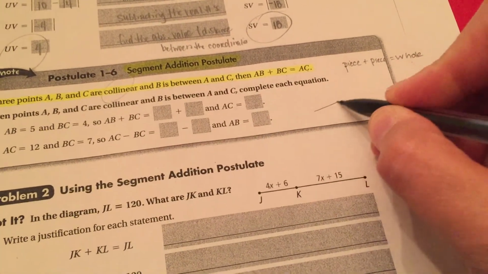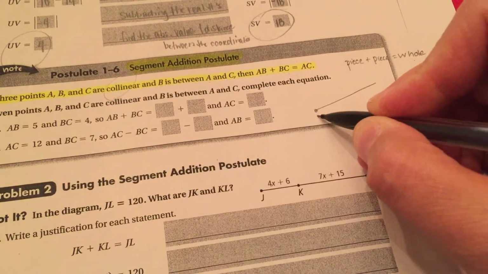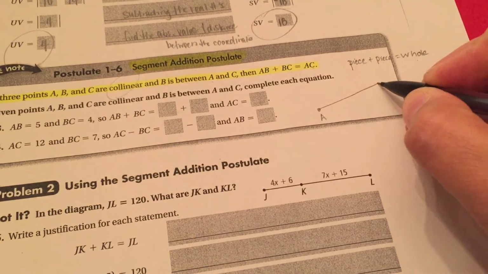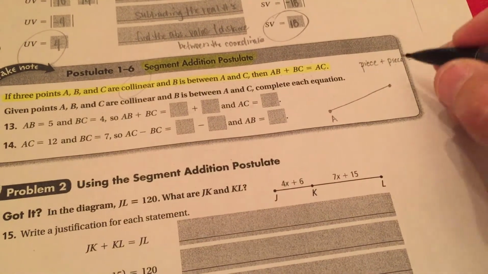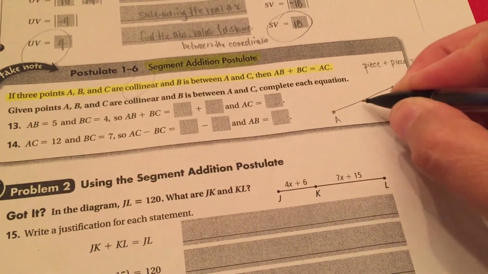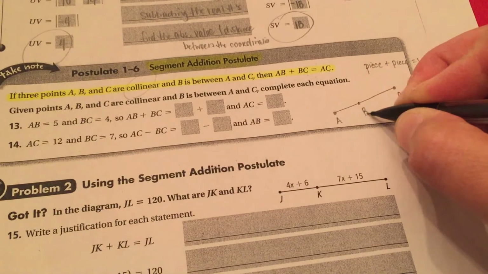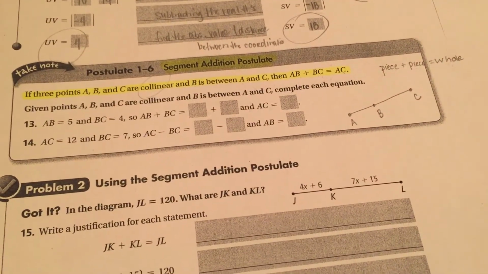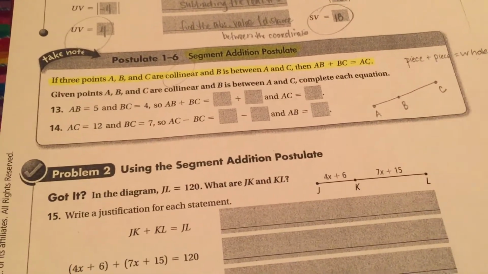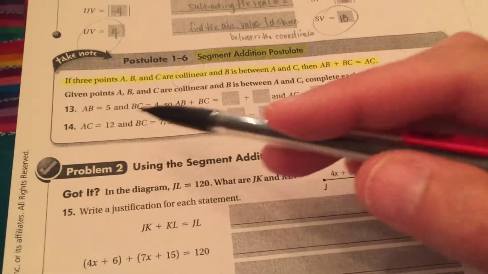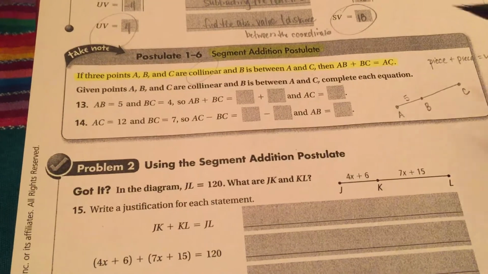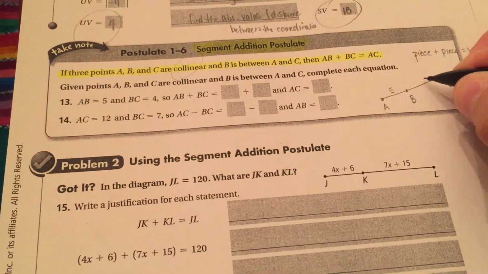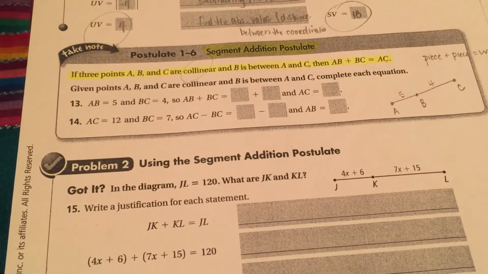So I'm going to draw myself a little picture. Here's point A, and it says B has to be between A and C. So I'm going to put C at the other end, and B is somewhere in between. It doesn't say it's halfway in between, it just says it's somewhere in between, but they are all on the same line. So it says the measure of AB, A to B, this piece is going to measure 5 units. B to C, obviously not to scale, is going to measure 4.